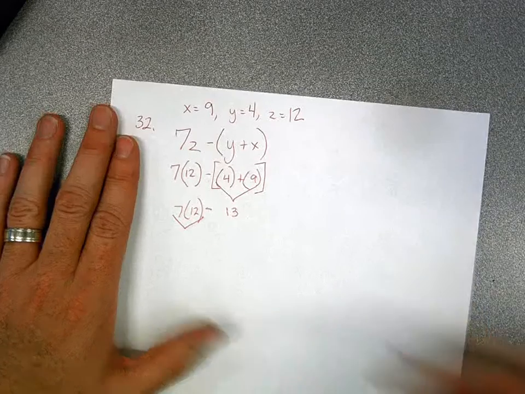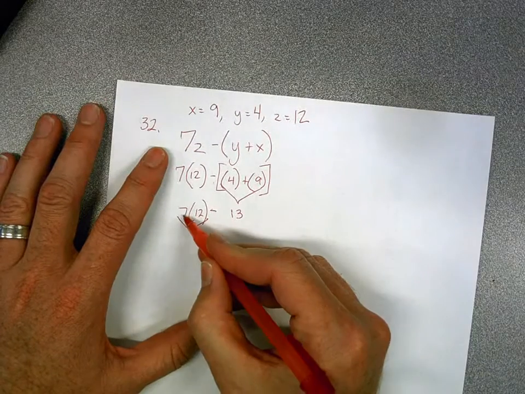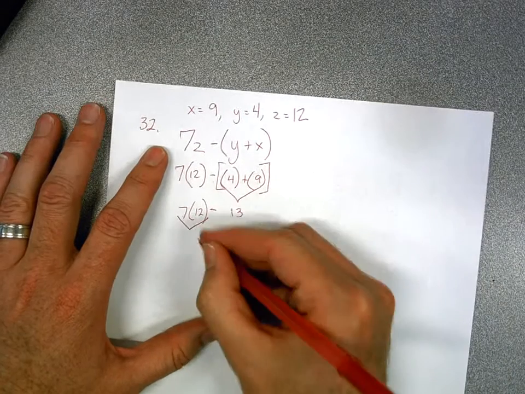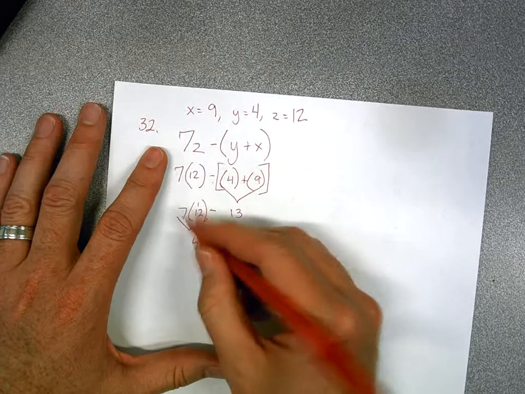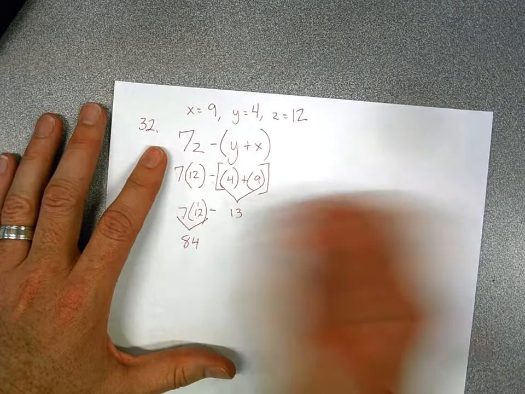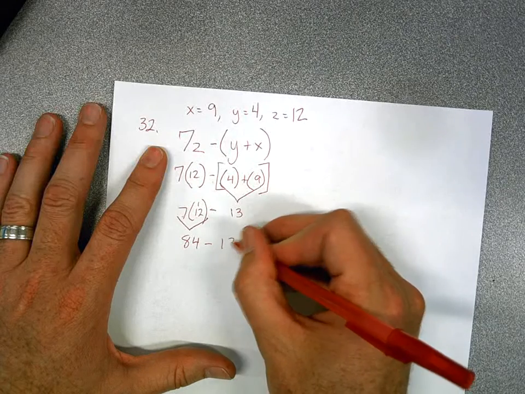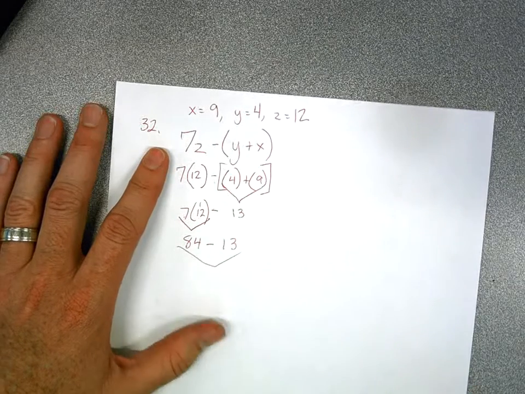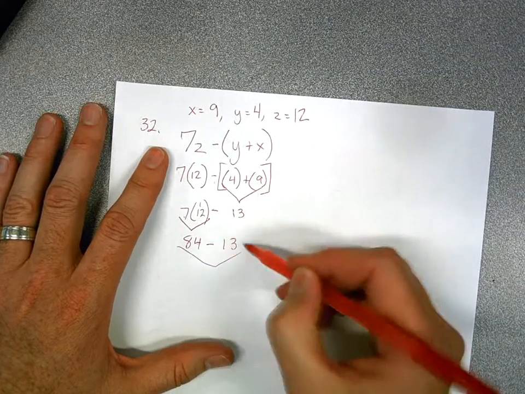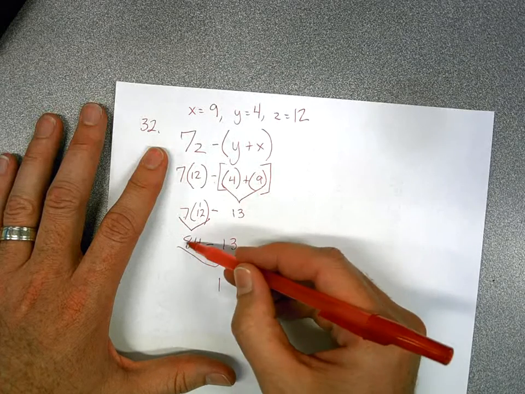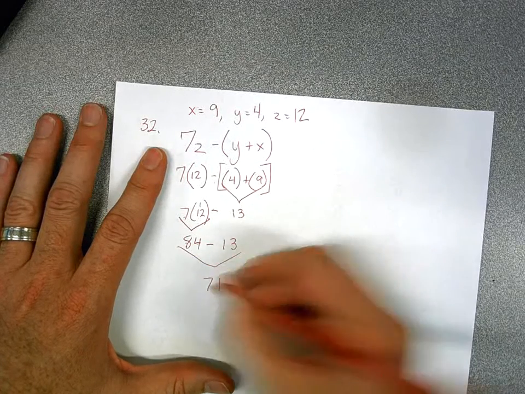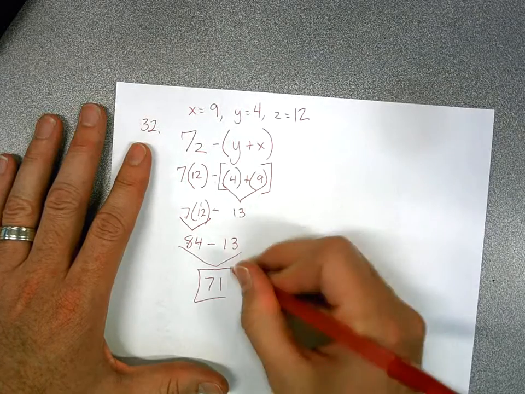So you can go over to the side to do it, or if you can do it here, 7 times 2 is 14, and you carry the 1. 7 times 1 is 7, plus 1 is 8, so 84. So 84 minus 13, and to finish it off, look at my 1s. 4 minus 3 is 1, and the number in my tens spot, 8 minus 1 is 7. So our answer is 71.